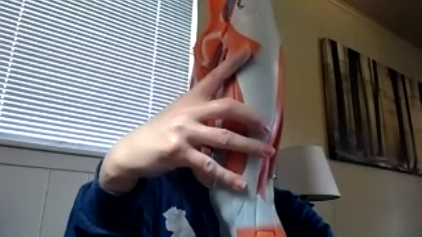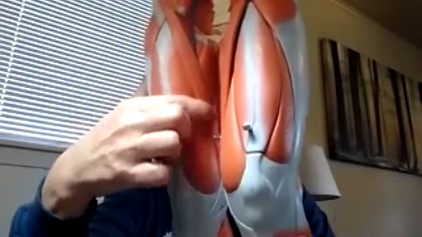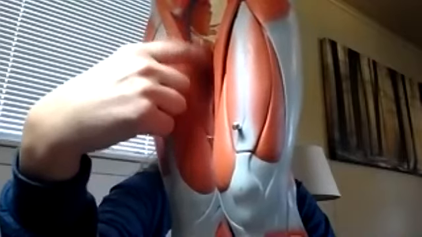Tensor fascia latae. Okay. Now, this, remember, was your sartorius. So this one right here is going to be your adductor longus. Okay. All of these together, your rectus femoris, your vastus medialis, vastus lateralis, all of this upper thigh area here is going to be called what all together? Your quadriceps.